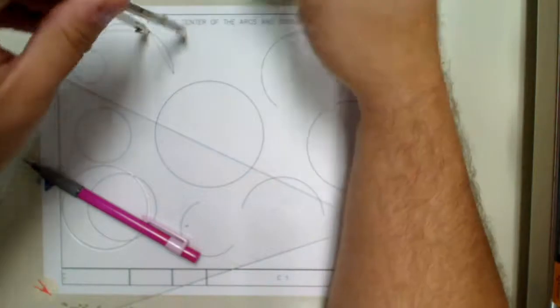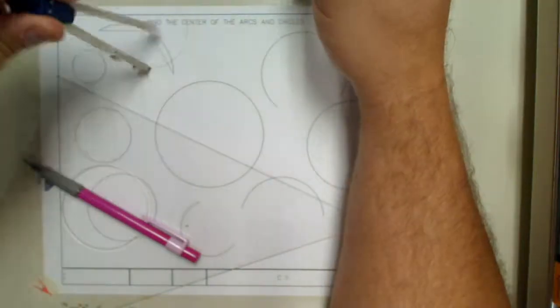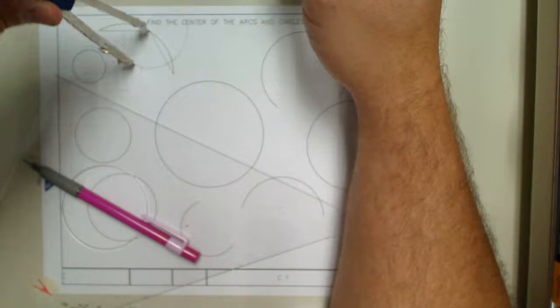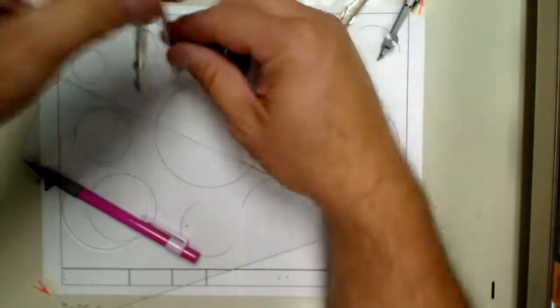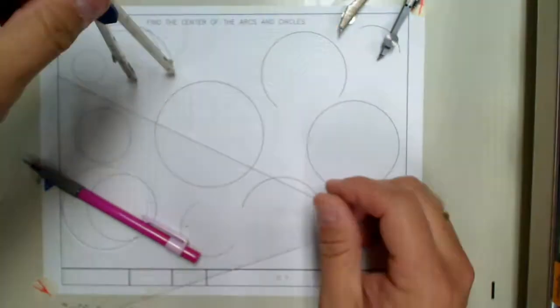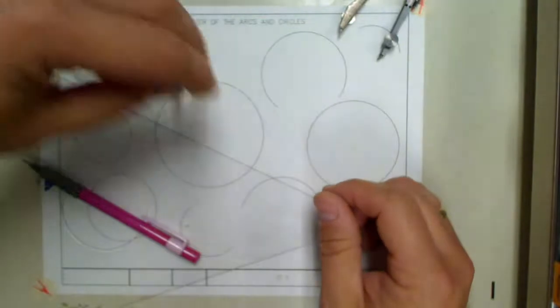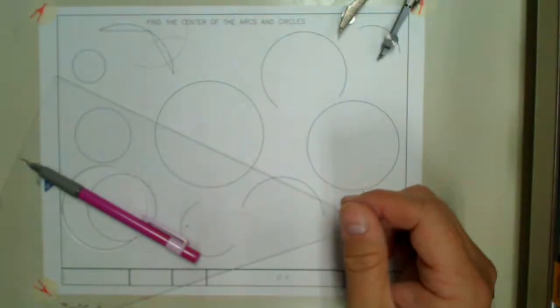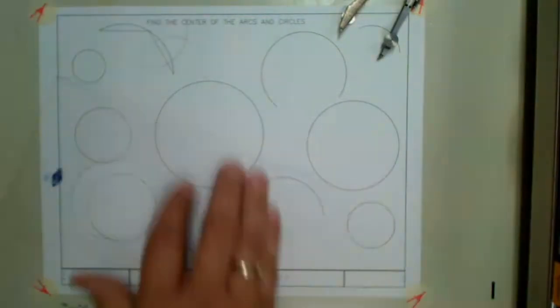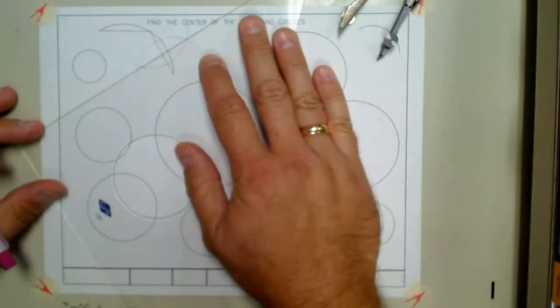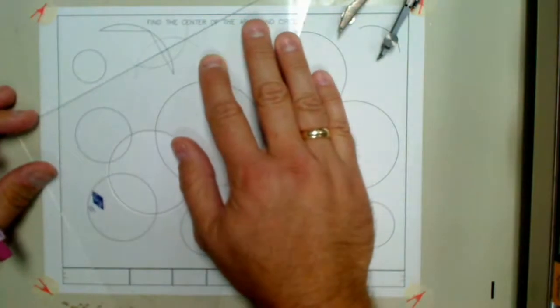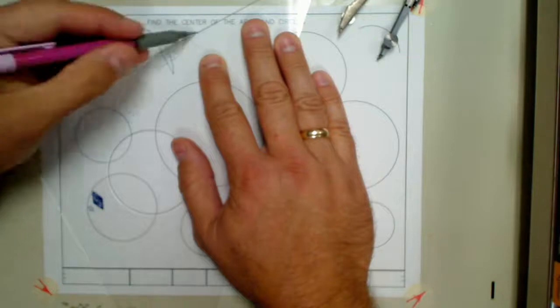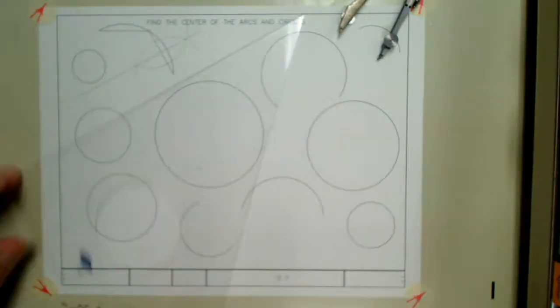So we take something that we've already learned how to do, which is bisect the line. And then we can draw our line through our two points, like so.